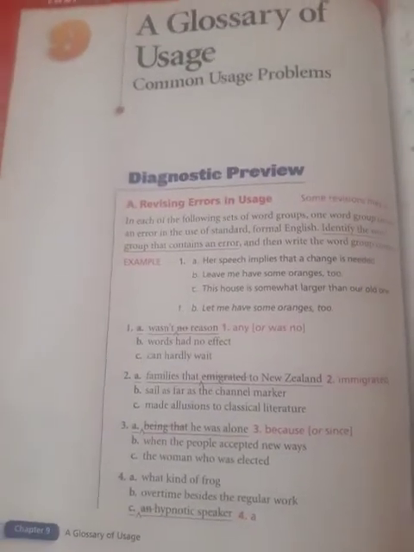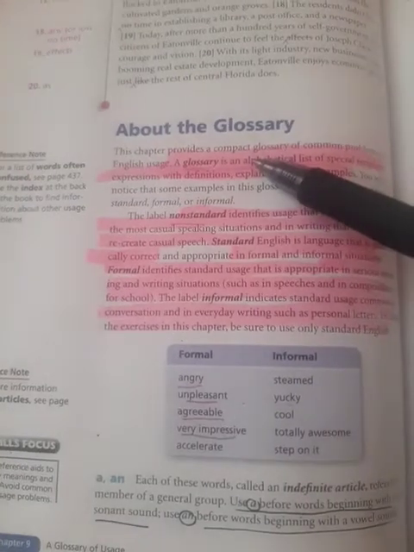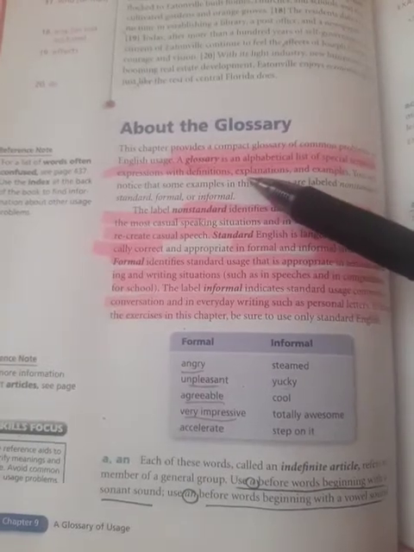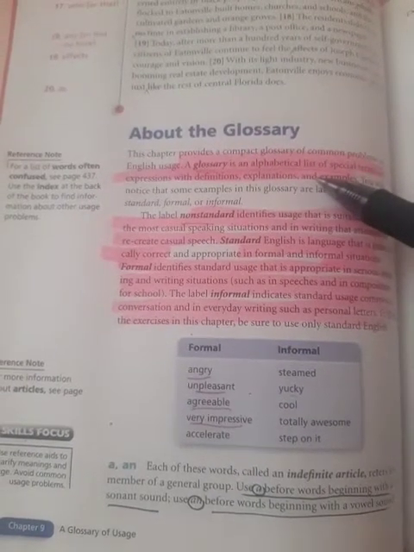Move to page 282 about the glossary and highlight the definition of the word glossary. A glossary is an alphabetical list of special terms or expressions with definitions, explanations, and examples.